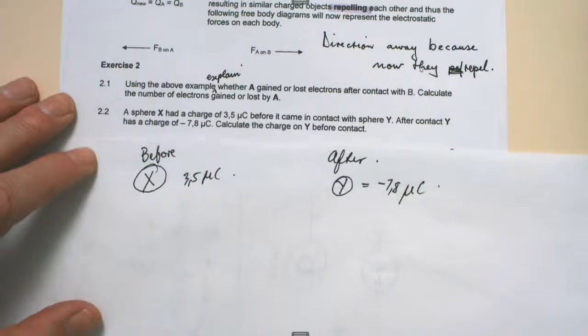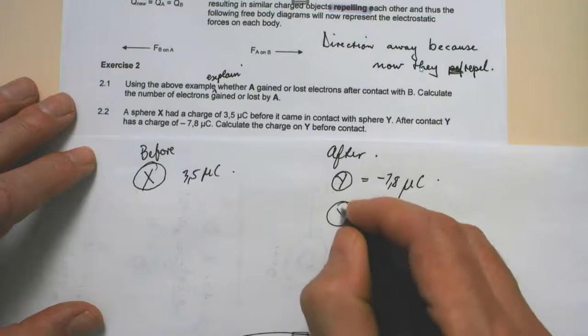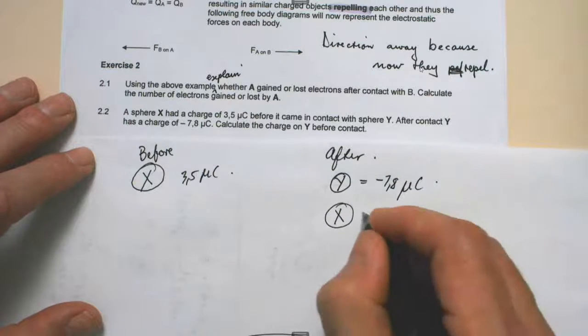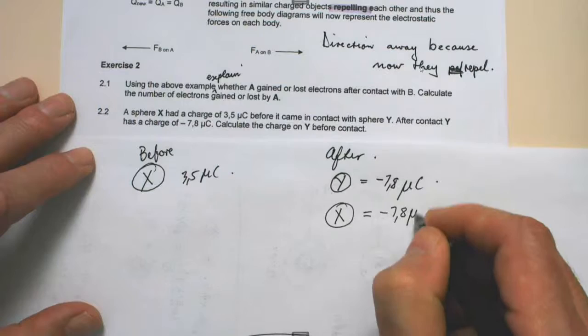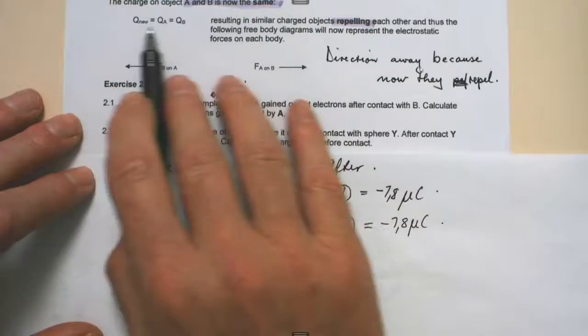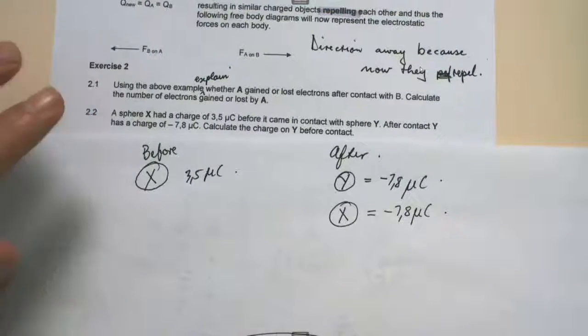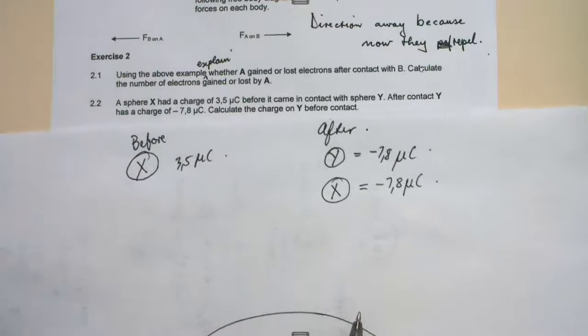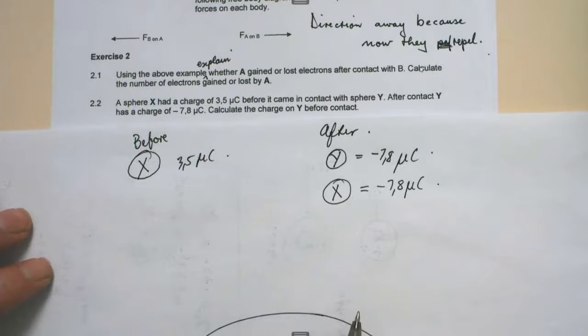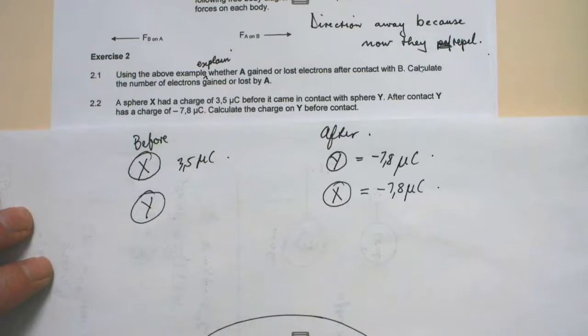Alright, now the first thing, I know that after objects touched, and we will talk here about identical objects, isolated and so forth. Alright, so after they've touched, that sphere X also will have the same charge. That's what we did earlier. Earlier there it is above you, you can see there we said the charge on them after touching will be the same. So if they only give me the charge on Y, I actually also know what is the charge on X. Okay, and now they ask you, calculate the charge on Y before contact. So I'm looking for that charge there before they contact it.